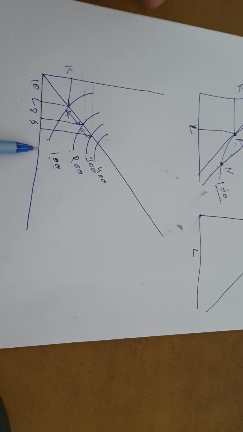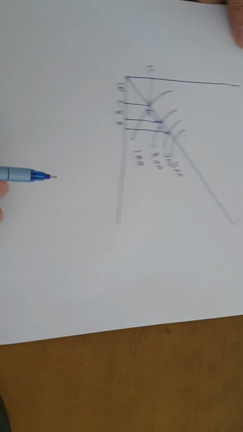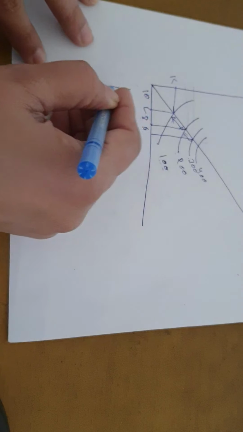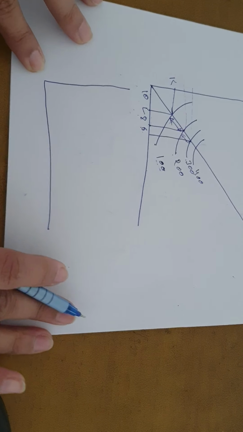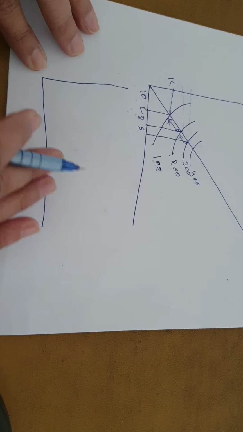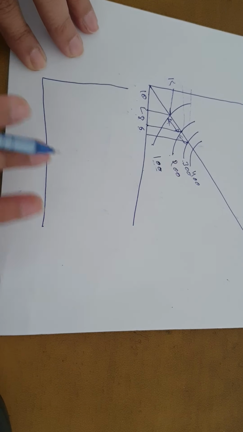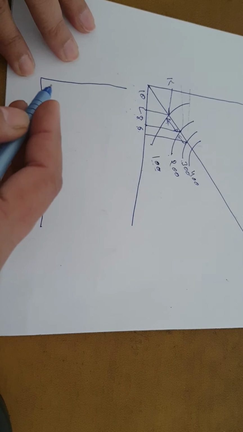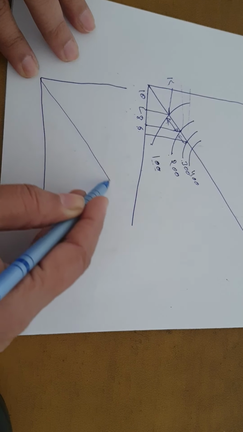And how to show decreasing returns to scale? Simply you have to draw isoquants in such a way that their difference is increasing. So to draw the diagram clearly, I always take help of a straight line.